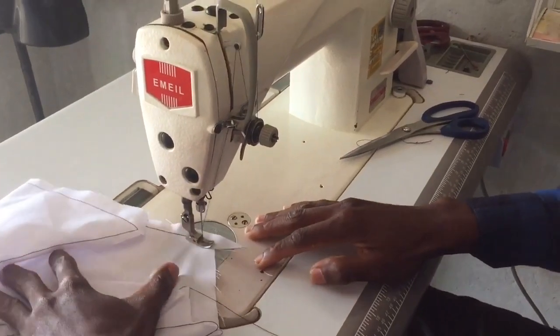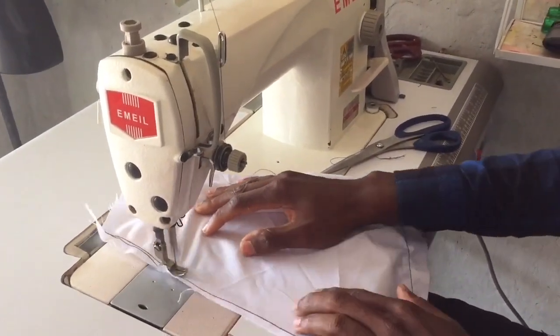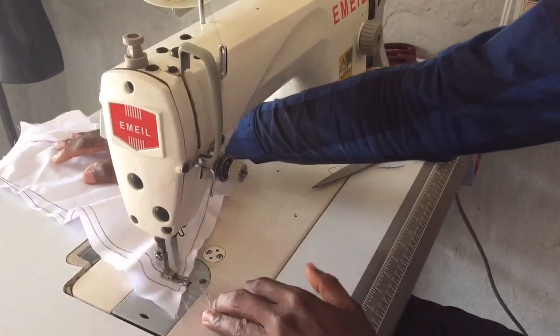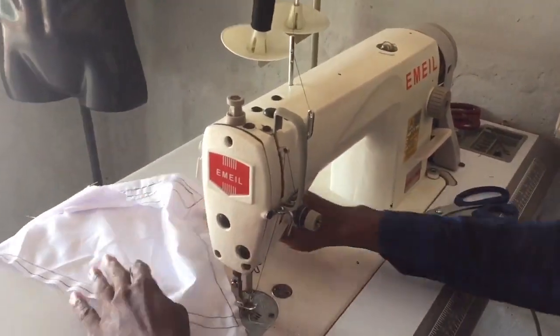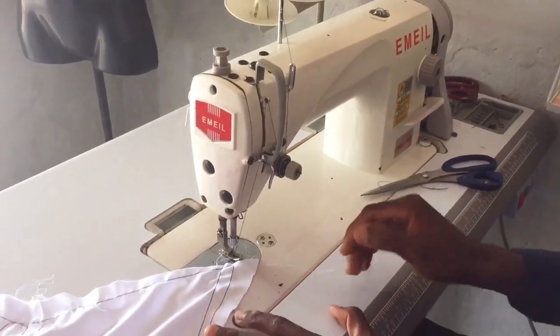It's usually very fast. That's why it's called an industrial machine. You can do mass production. See, it's very, very fast. So this is how to use an industrial machine to sew.